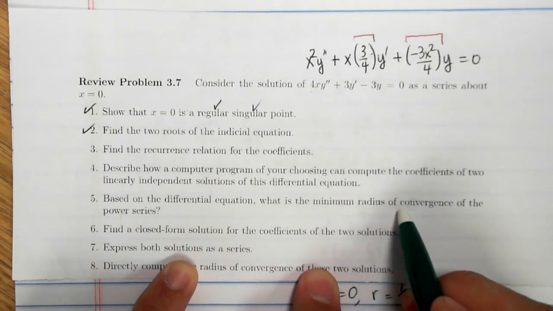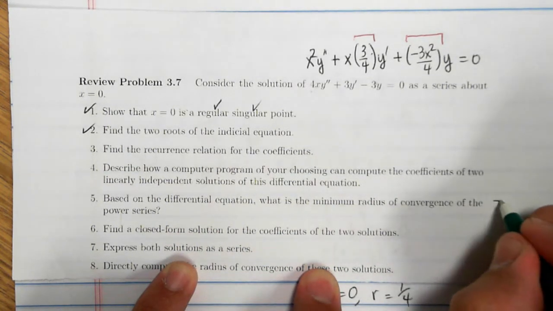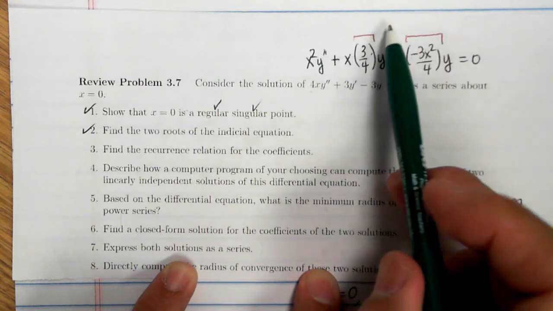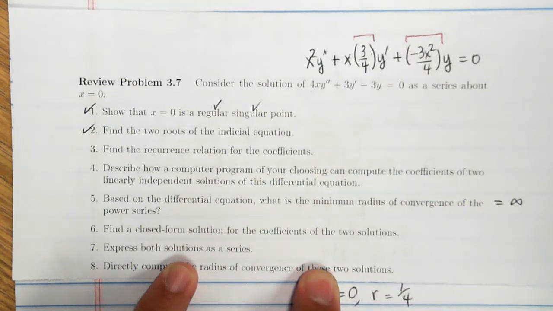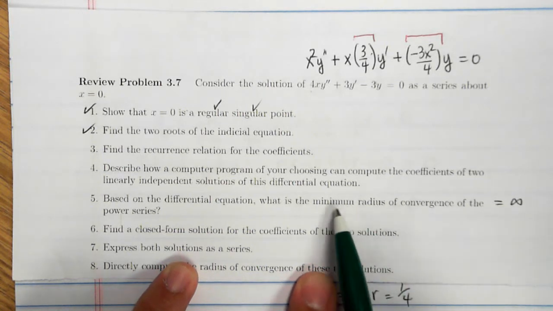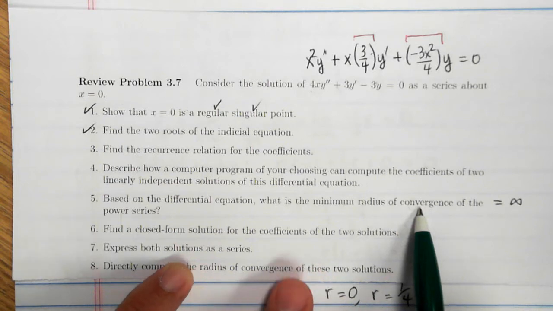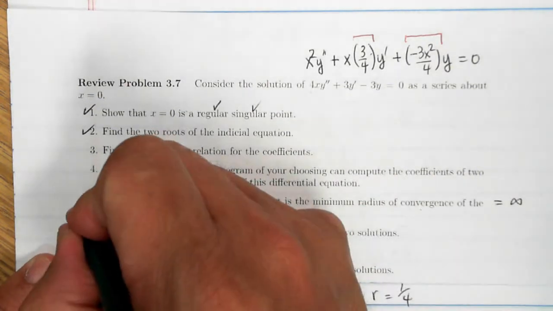And so the minimum radius of convergence is going to be infinity, because the terms that I have here in parentheses have no singularities. There's no place where I get into trouble when I plug in x. And so the minimum radius of convergence is going to be infinity. Okay, so that's part 5.